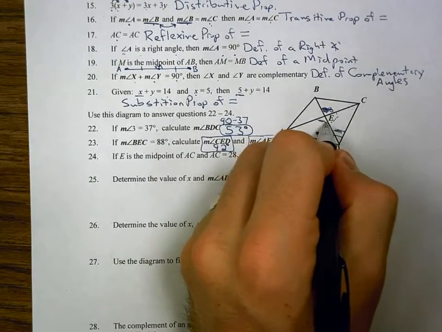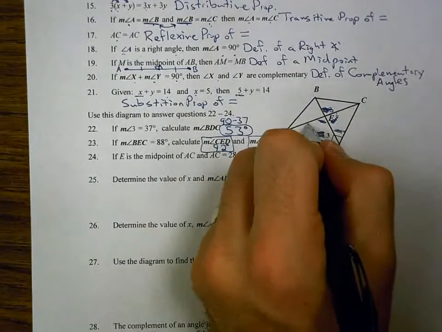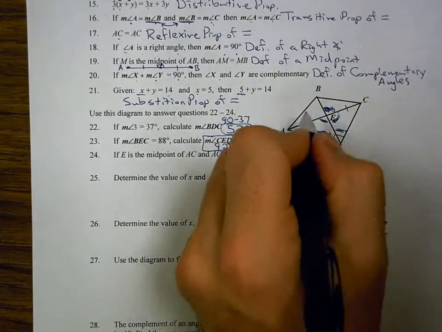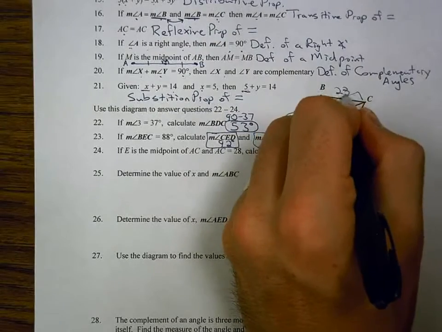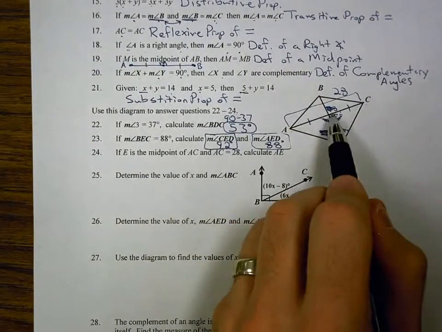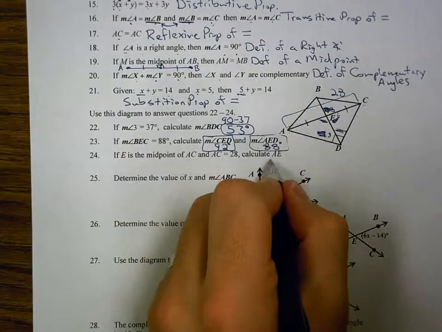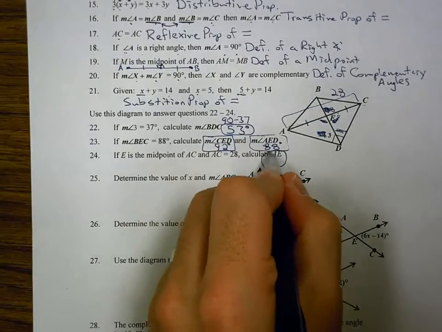Okay, next one. E is the midpoint of AC. Okay, so I know these two are the same. I know that AC is 28. I need to find AE. Well, 28 is the entire length. I want half of that, so AE, I guess it'd be on this side, is going to be 14 units.